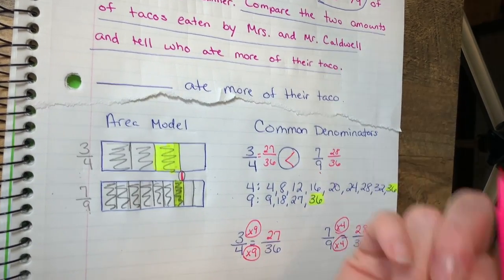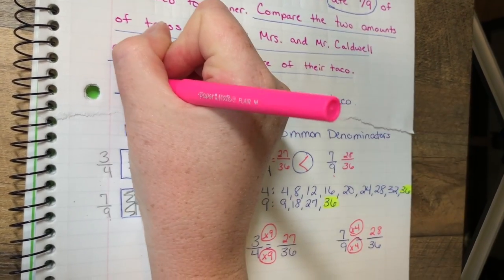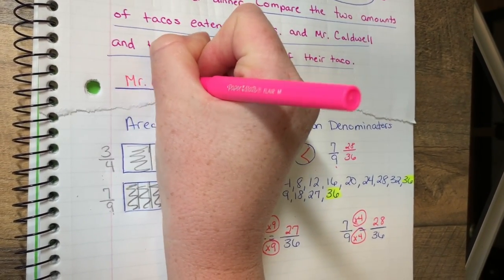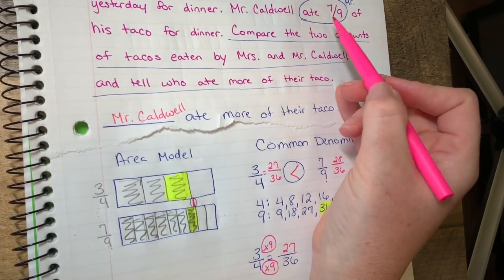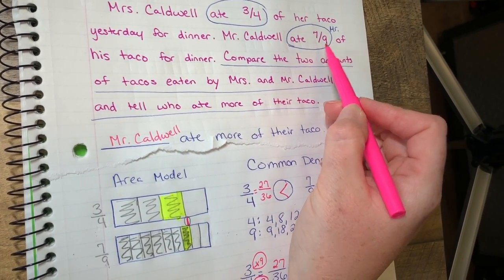I totally forgot to write it, but who ate more? Yep, Mr. Caldwell ate more because he ate the 7/9. Perfect.